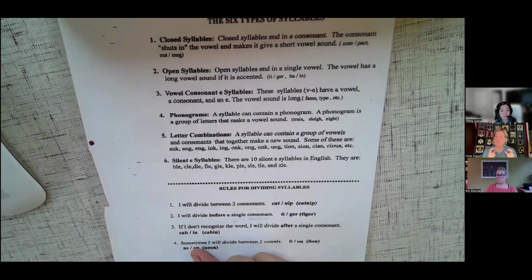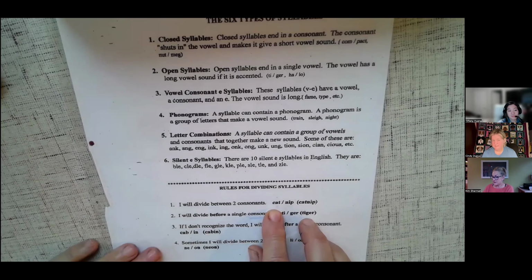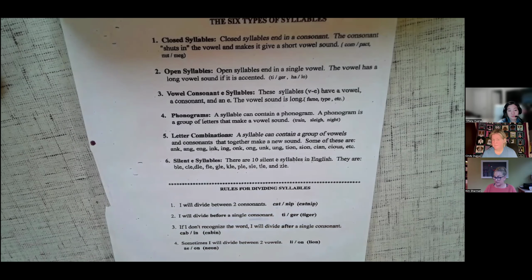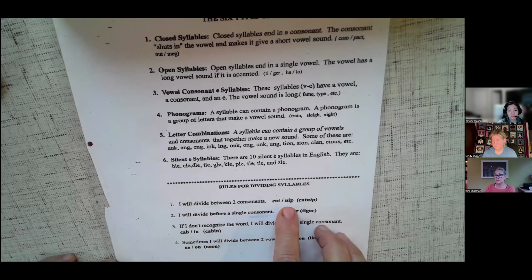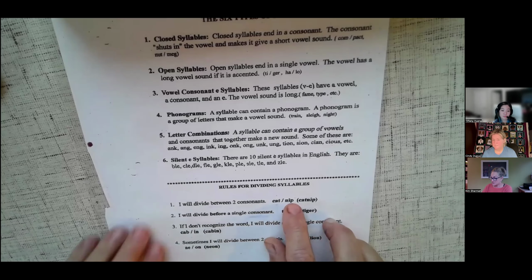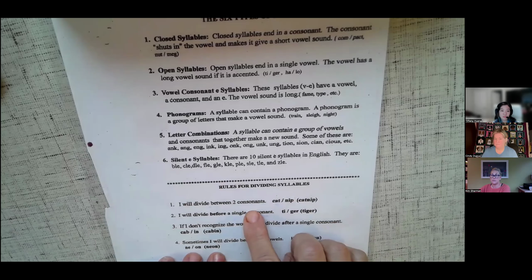So now that we know those syllable types, why are they important for syllable division? Well, once you know these syllable types, easy peasy, you can teach kids how to decode. I tell them, I can teach you how to decode any word in the world if you understand your syllable types and the rules for dividing. So the first rule is I will divide between two consonants. What I have the kids do is underline the vowels in the word, and I'll say how many vowel sounds are there, and they'll say two. So how many syllables are there? There's two. So they underline the vowels and they divide between the consonants.